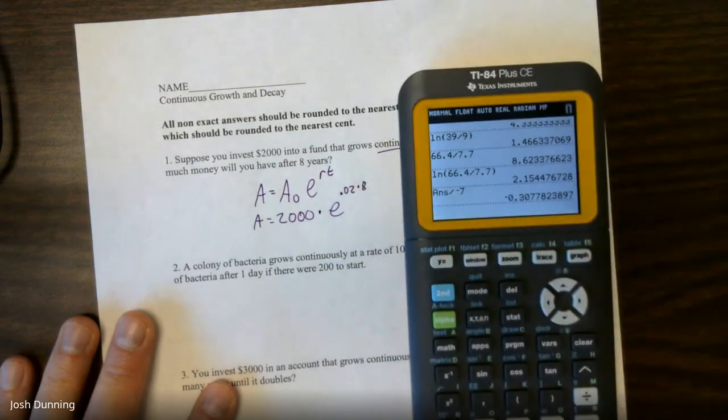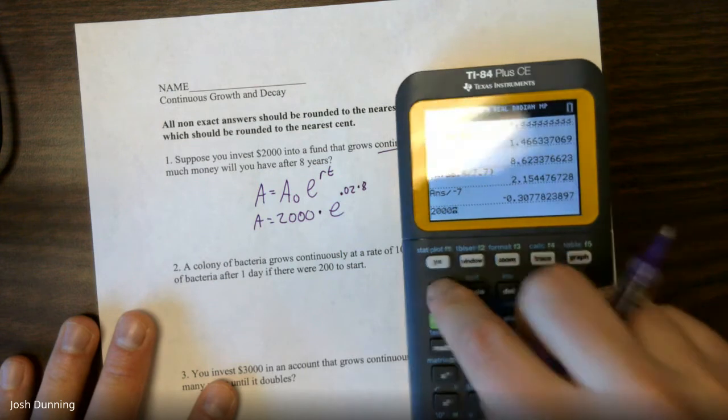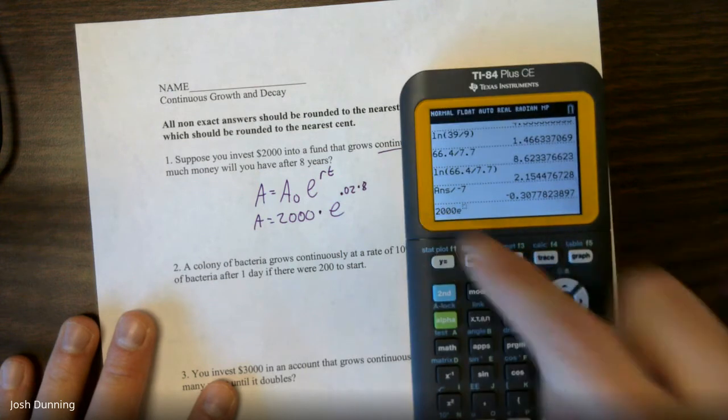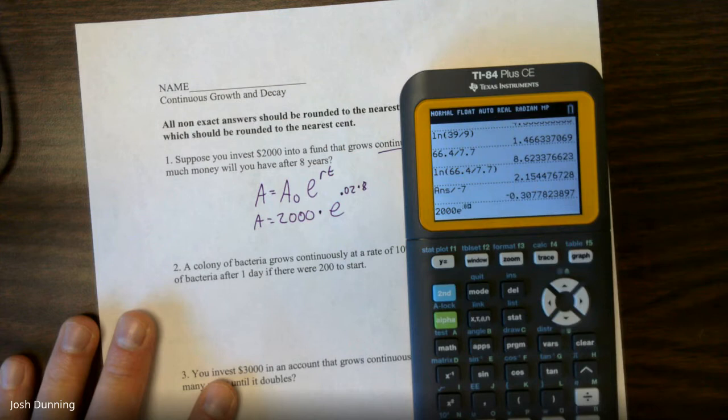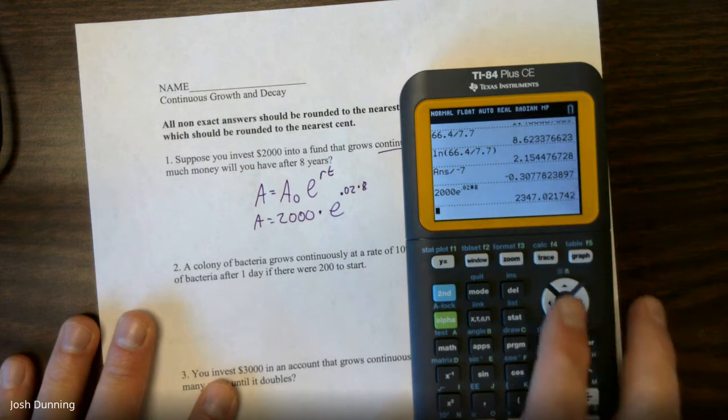And you just plug this in. 2,000. Second ln gives you the e, and now I can just type 0.02 times 8. 23.47 and 2 cents.